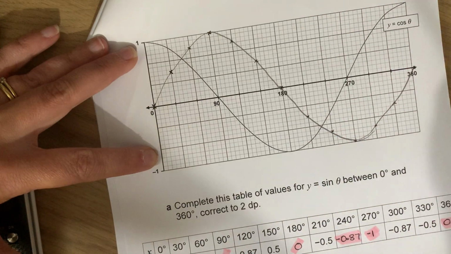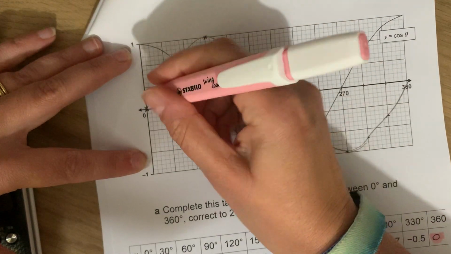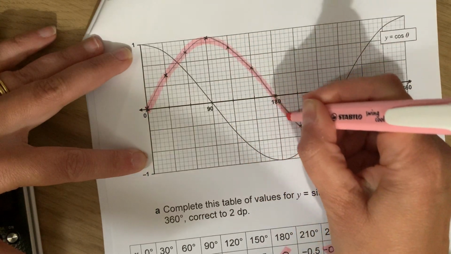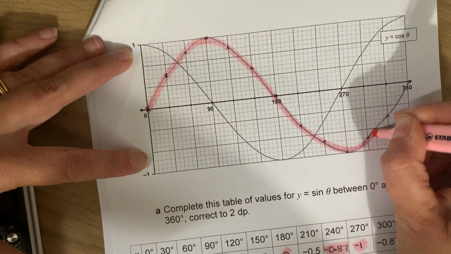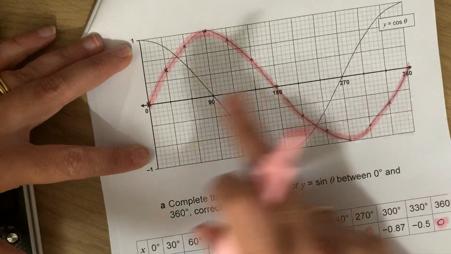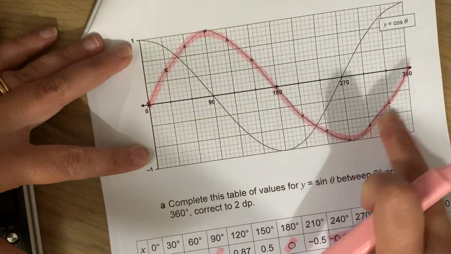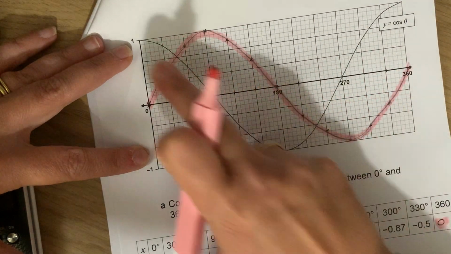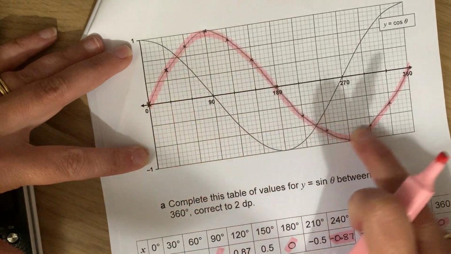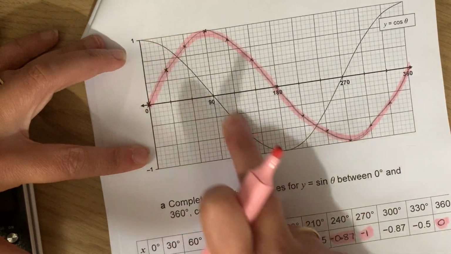Okay, lovely. So I'll just go over that with highlighters so you can see it different than the other one. So your graph should look like this. So this is your sine graph and this is your cos graph. So the sine graph always starts at 0 and the cos graph starts at 1.